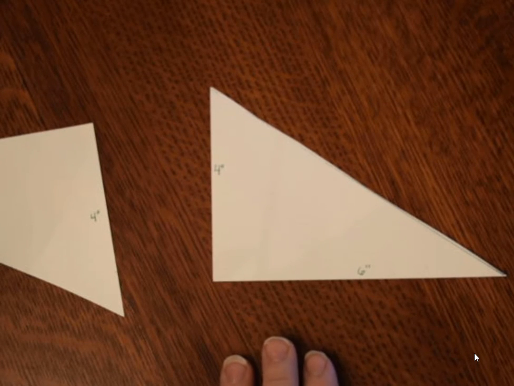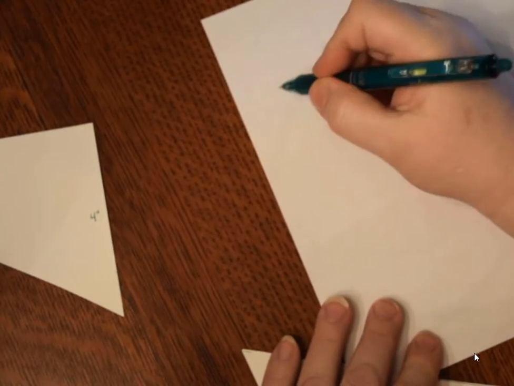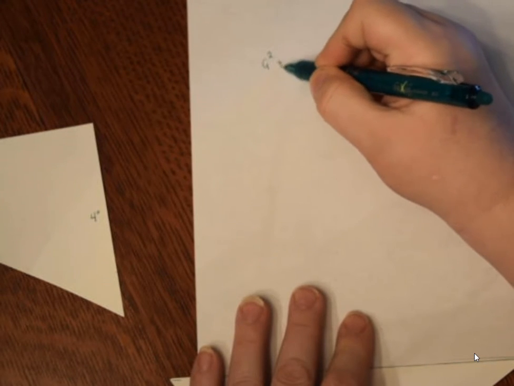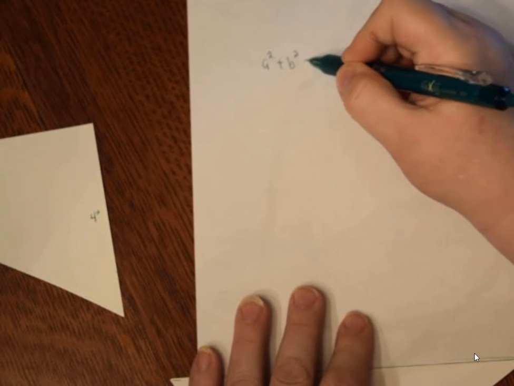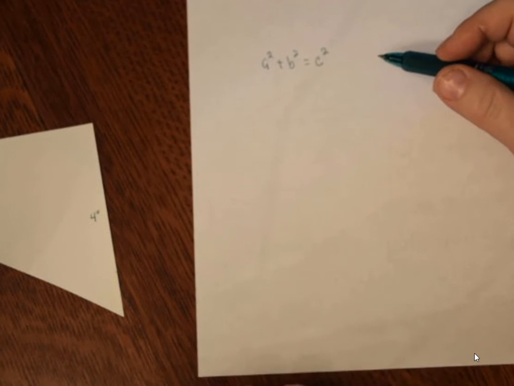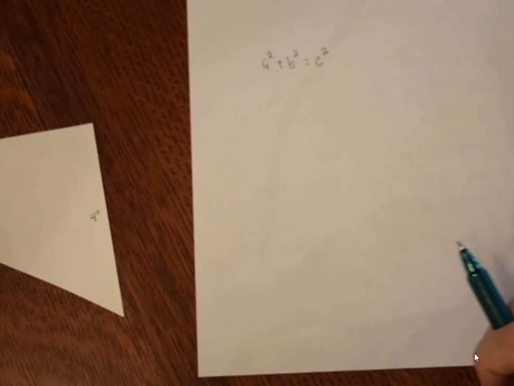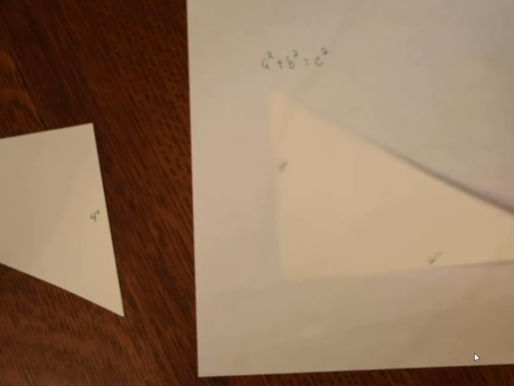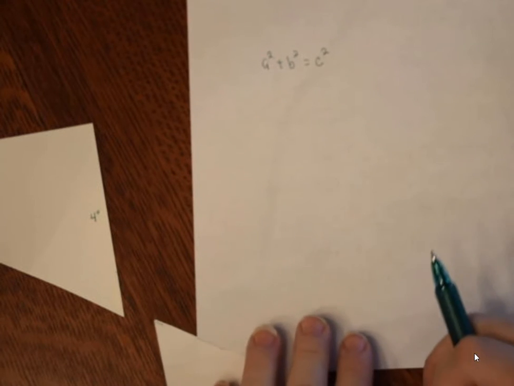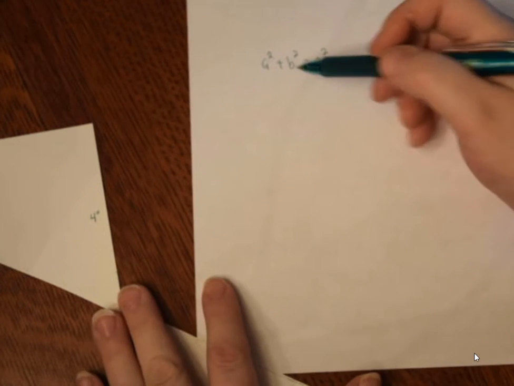If we use the Pythagorean theorem, remember a squared plus b squared is equal to c squared. And that's when you have a right triangle. And we do have a right triangle here. I don't know if you can see the white on white, but we have a right angle here. And so we have a right triangle.